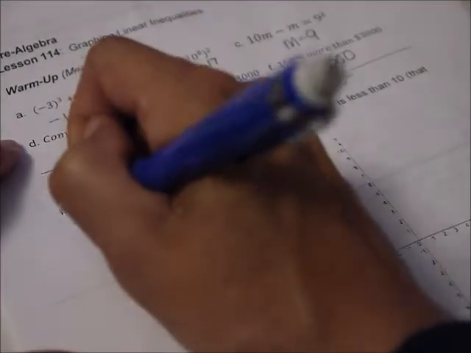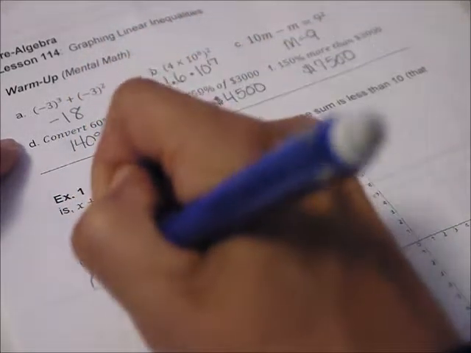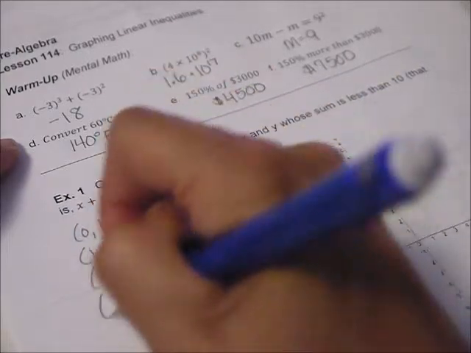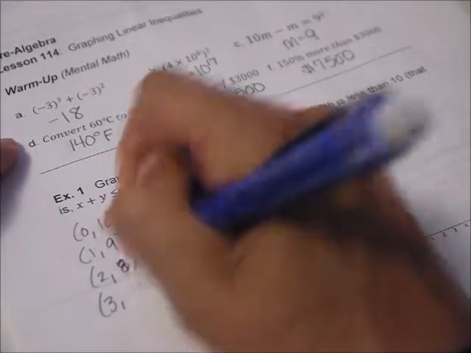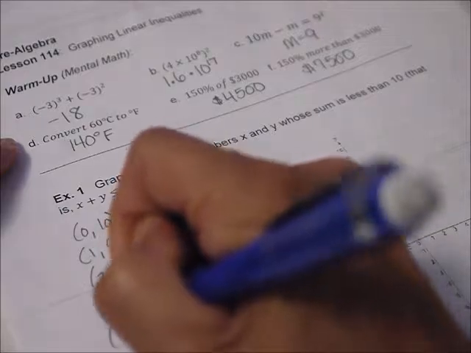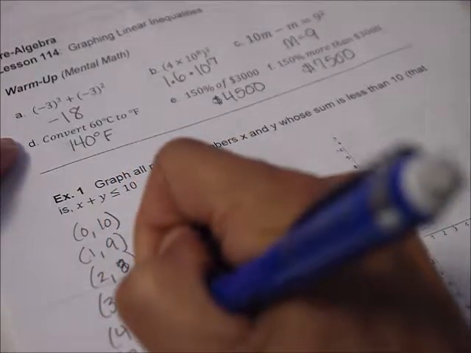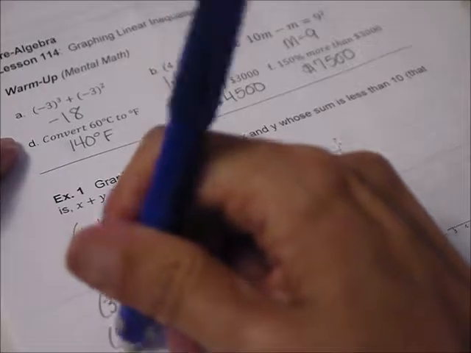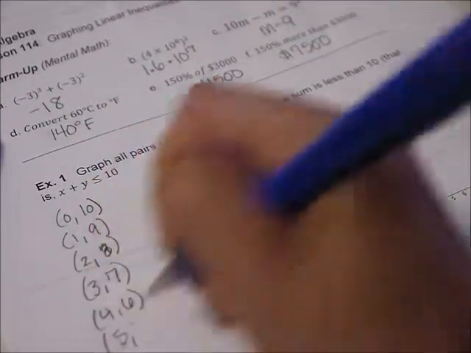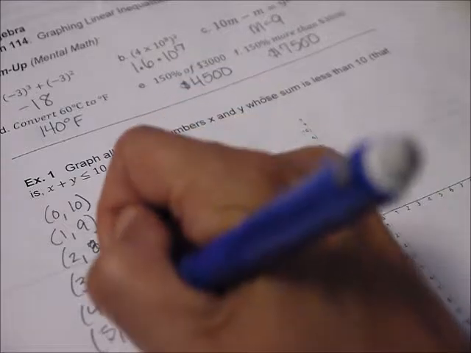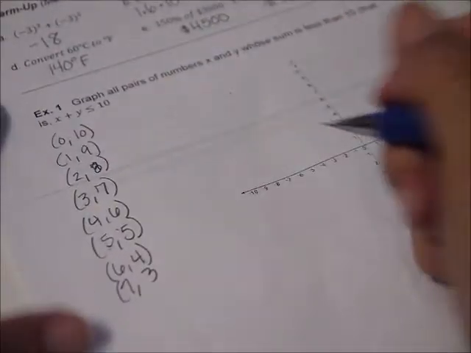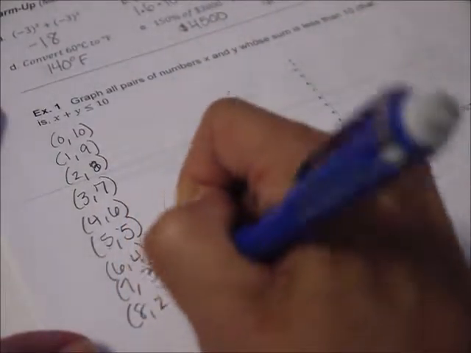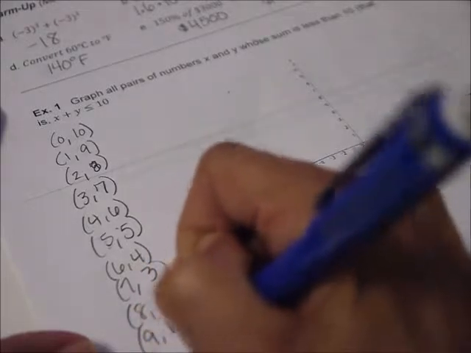So I can even show you. We could say x is 0, y is 10. That equals 10, right? 1 and 9, 2 and 8, 3 and 7, 4 and 6, we're going to go up. I'm a little sick, so I'm not firing correctly here. 5 and 5, 6 and 4, 7 and 3, 8 and 2, almost there, 9 and 1, and 10 and 0.